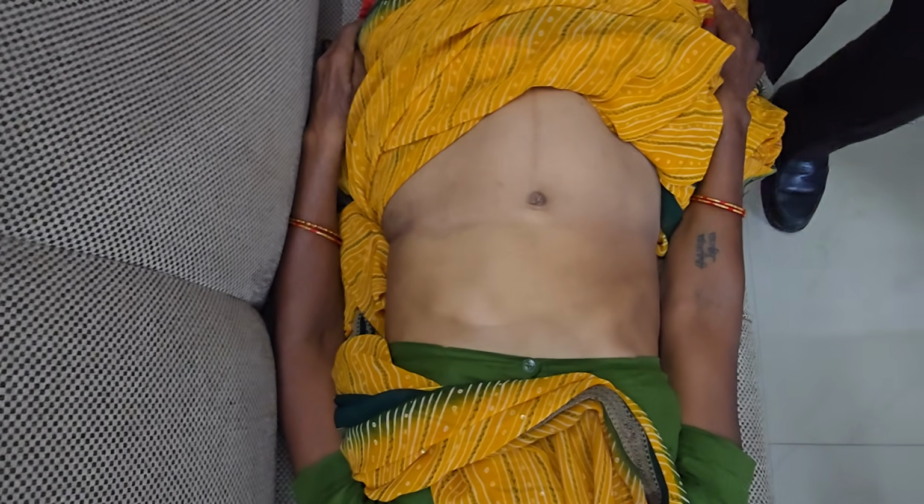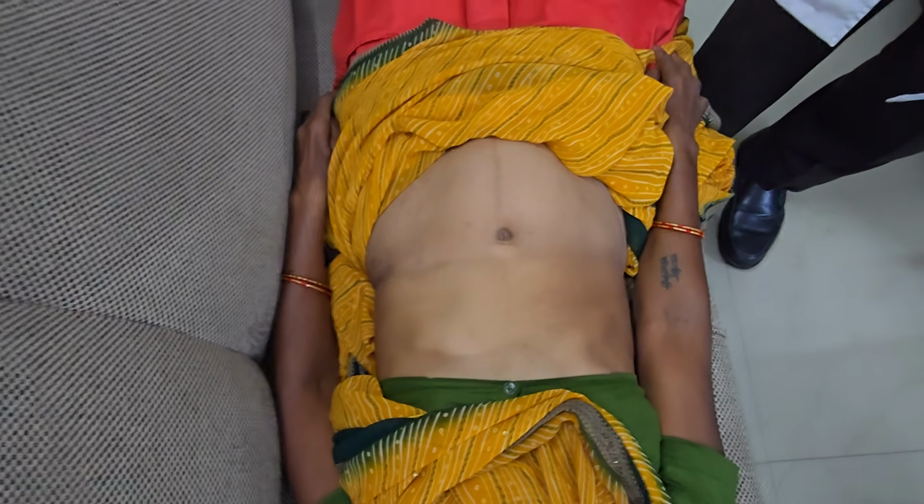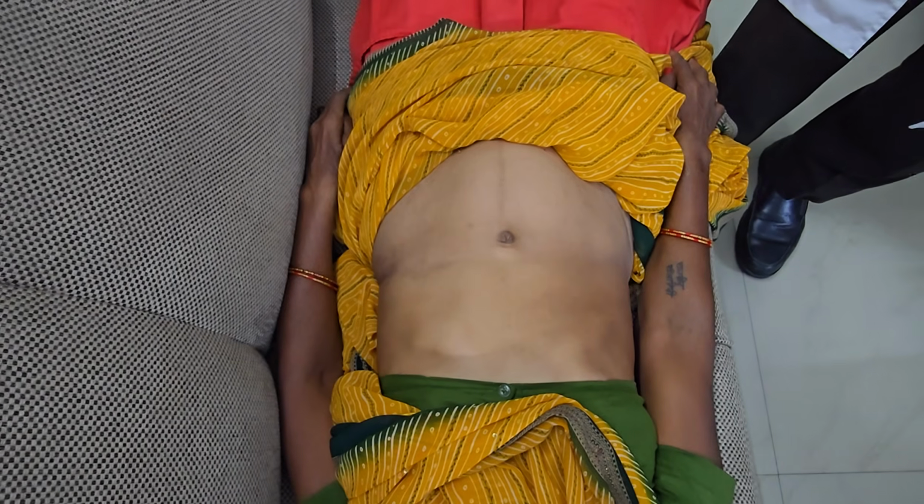There are some areas of previous pregnancy, striae gravidarum, on both sides. Otherwise, there are no engorged veins and no visible peristalsis or pulsation. So that is on inspection.